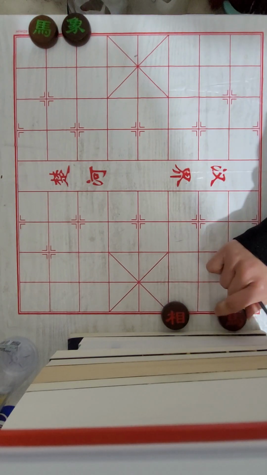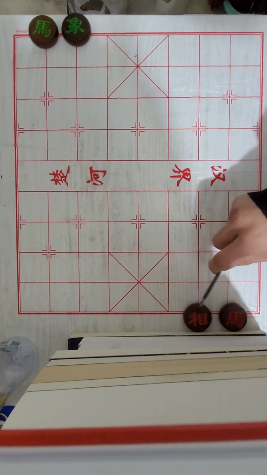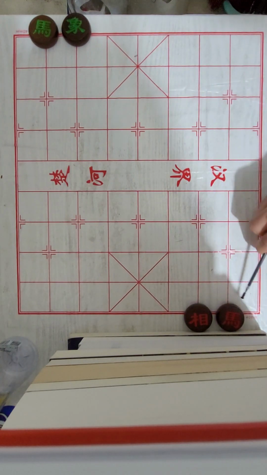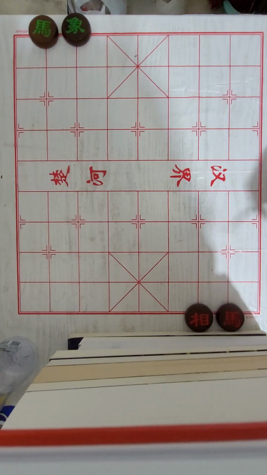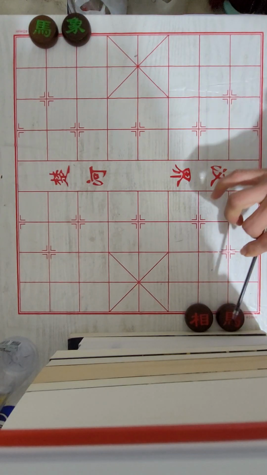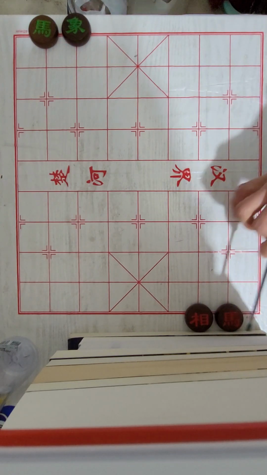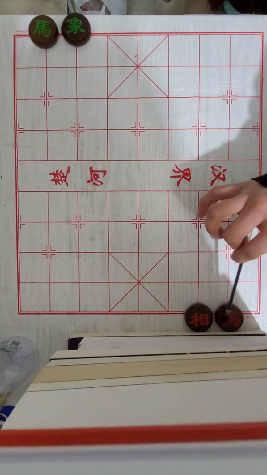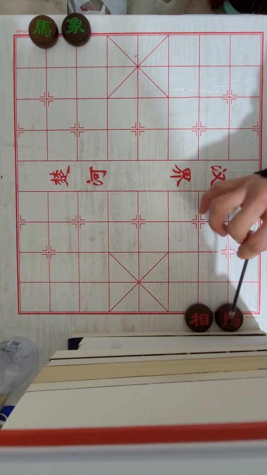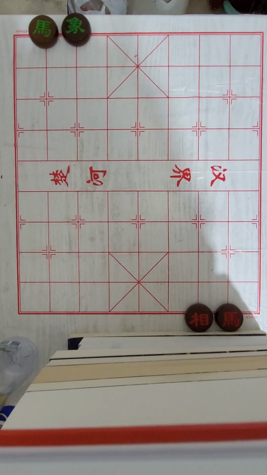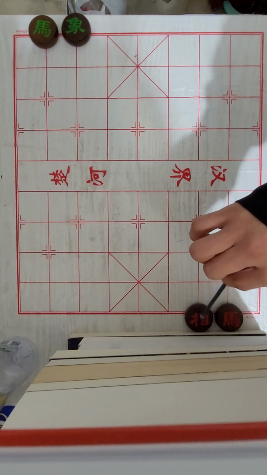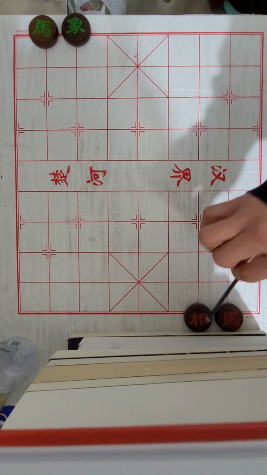Okay? Now the elephant is in the middle position so that the horse can't move to this position. We say this piece is the barrier.